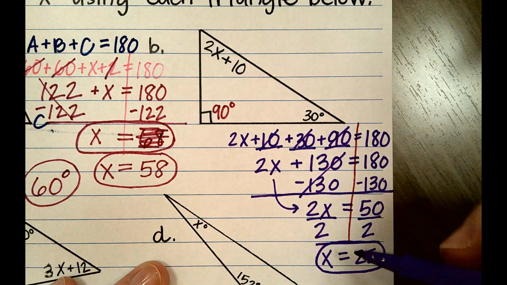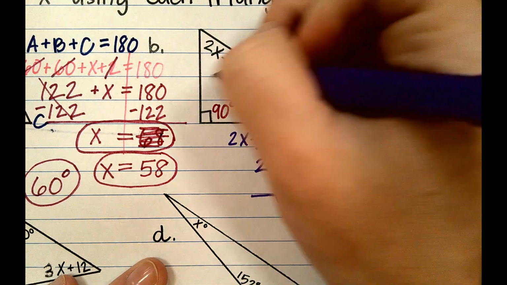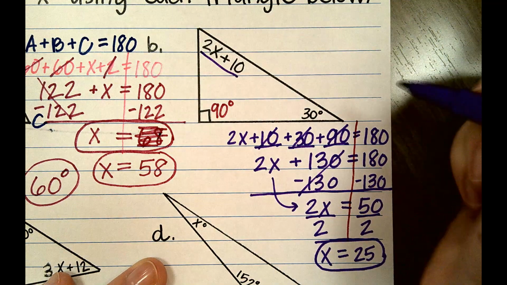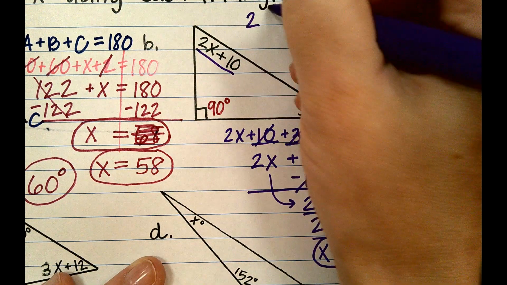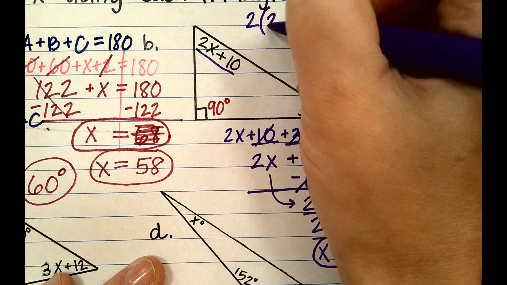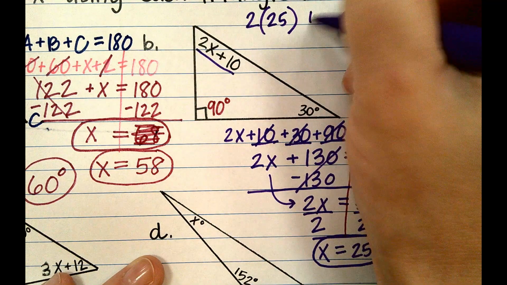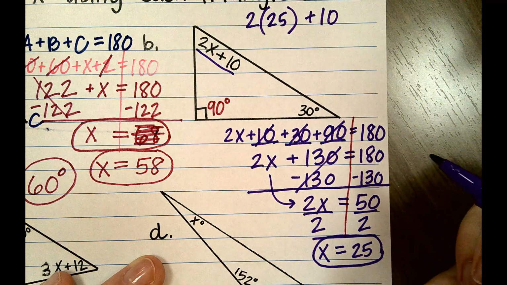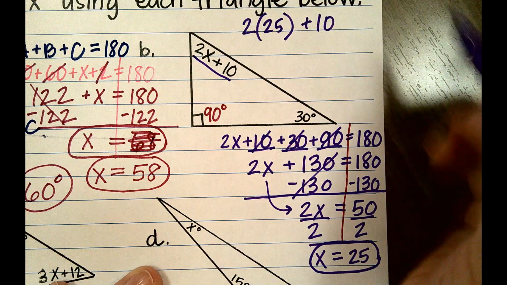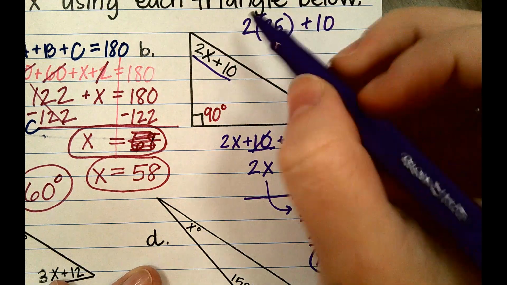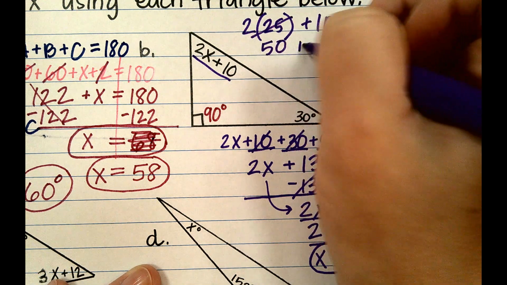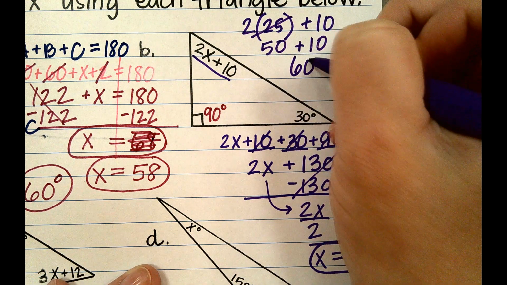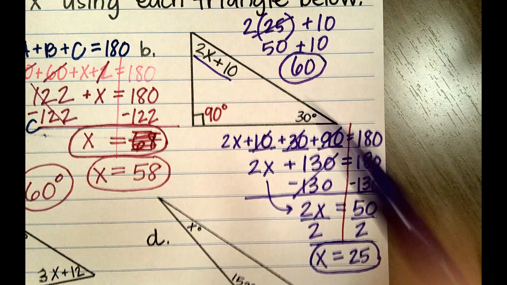If x is 25 and my missing angle is 2x plus 10, then 2 times 25 plus 10. 2 times 25 is 50, plus 10 is 60. We got 60 degrees again.